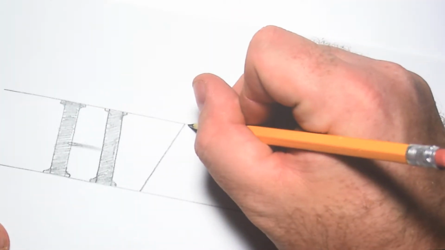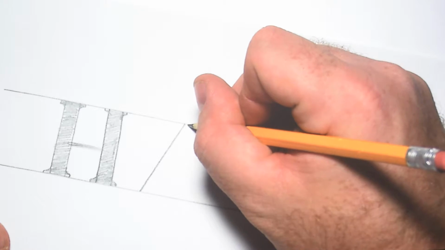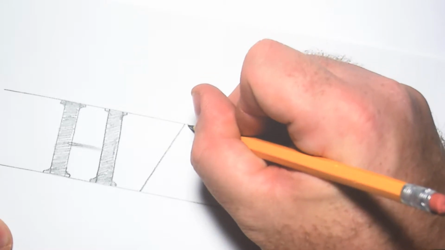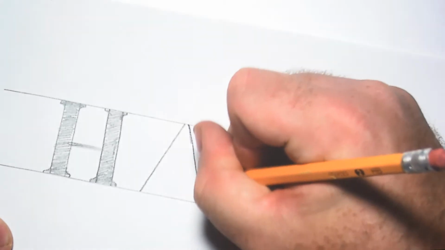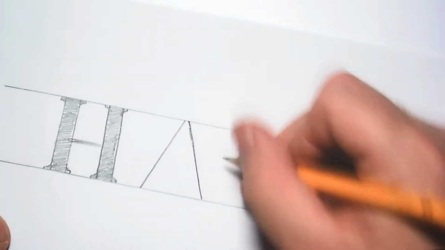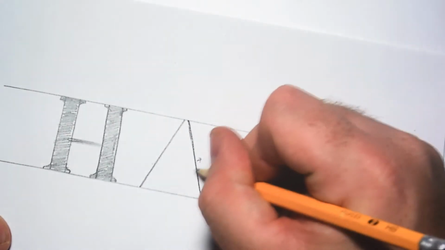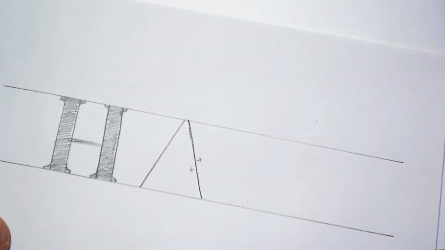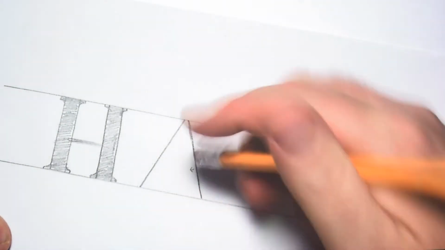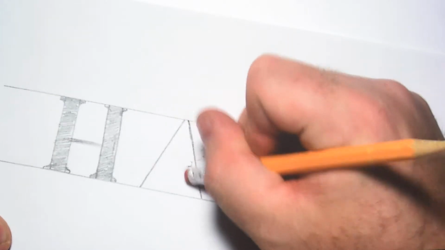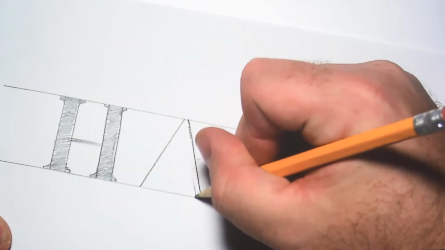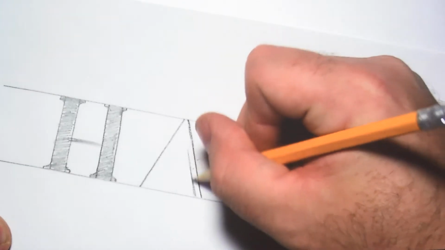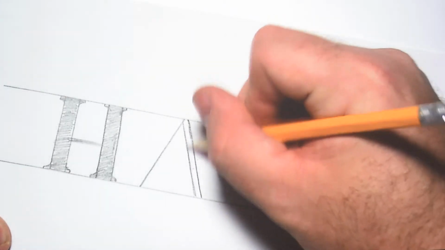And remember what I was doing in one of the previous videos, where I pulled my stroke out and then thought about going a little bit this way, a little bit that way, right? I'm doing that same thing here. So I still use that same concept when I make a lot of these things.